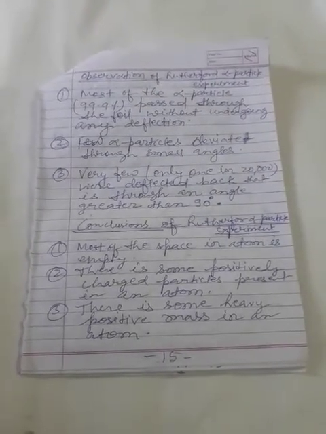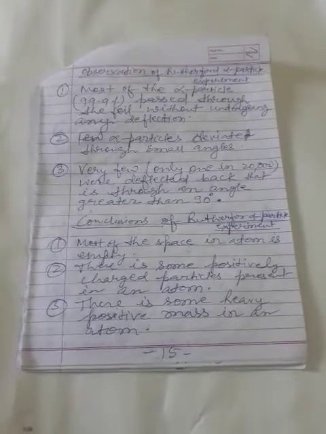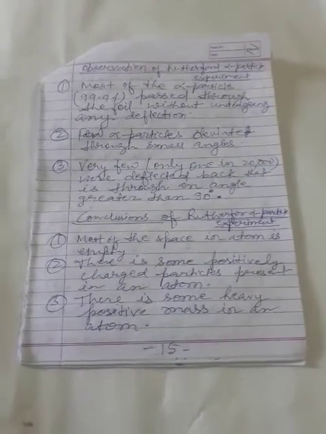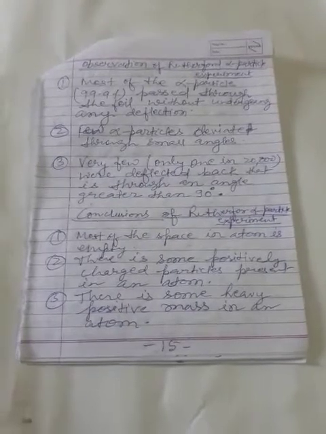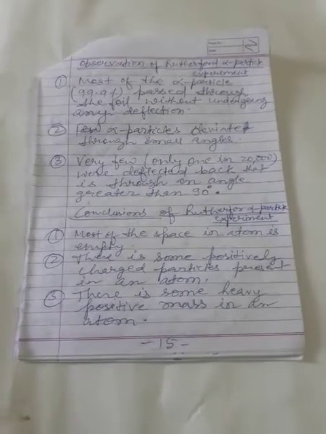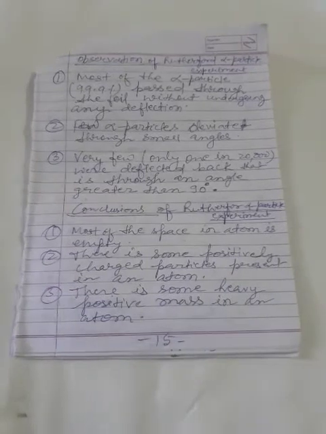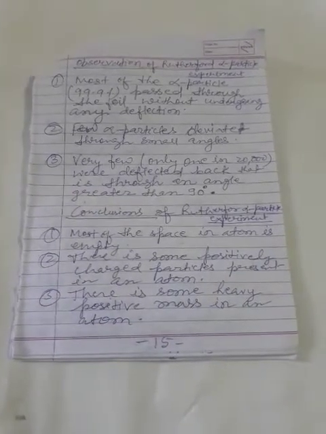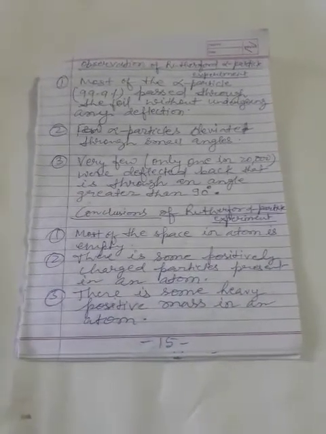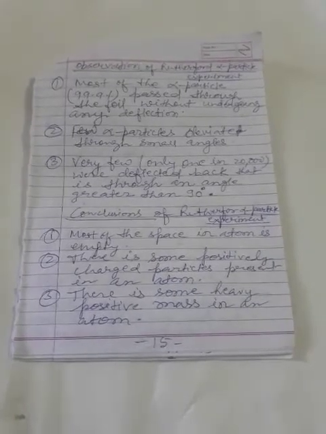So what are the observations of Rutherford's alpha particle experiment? Most of the alpha particles passed through the foil without undergoing any deviation, that means they passed in a straight line. Second, a few alpha particles deviated through small angles, that means they deviate from their original path and form some angle and go in another direction. And very few, only 1 in 20,000, bounce back, that means they come back in the same direction.